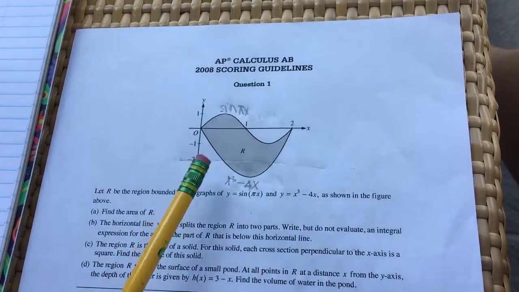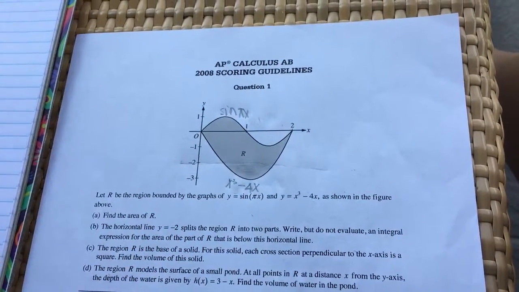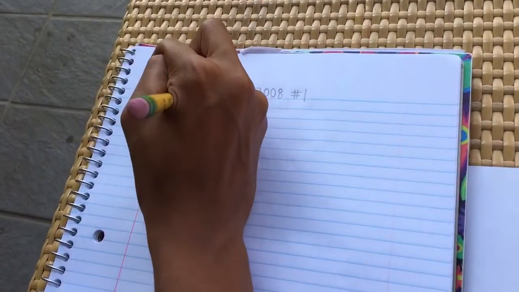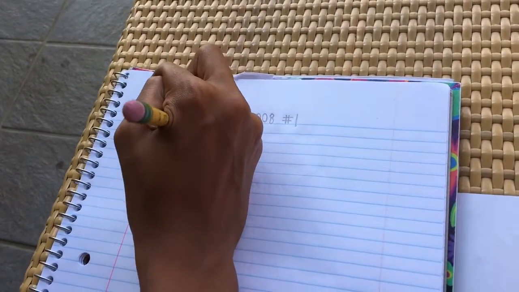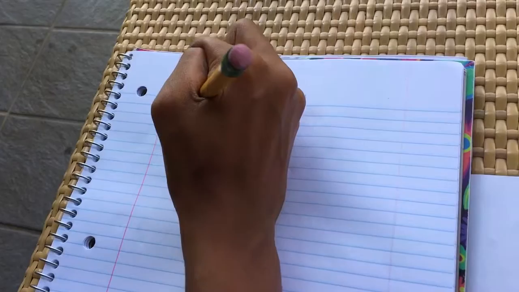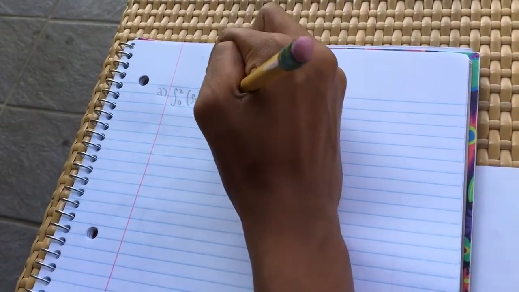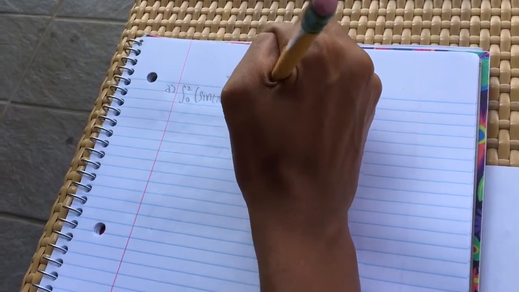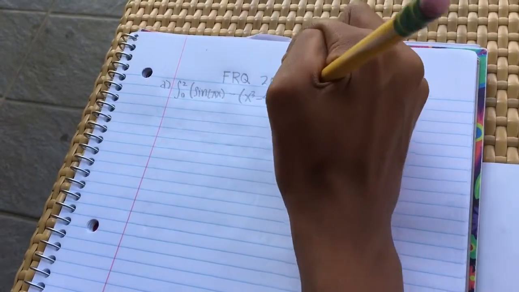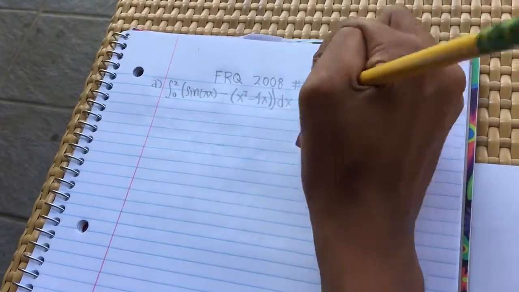The two intersection points, as you can see, are 0 and 2. So for question A, we're going to set up the integral from 0 to 2 of the upper function, sine of pi x, minus the lower function, x cubed minus 4x, dx.